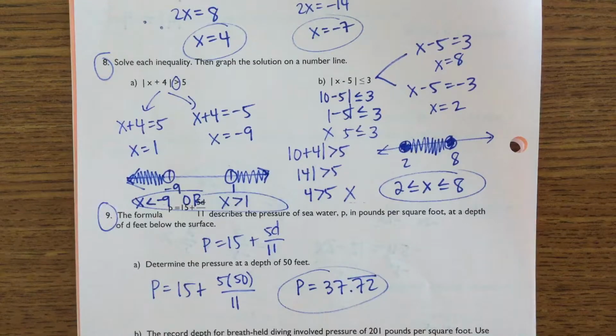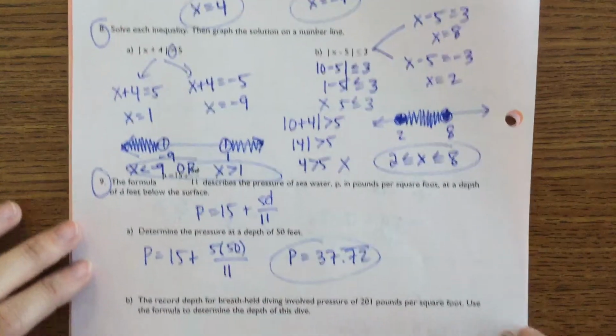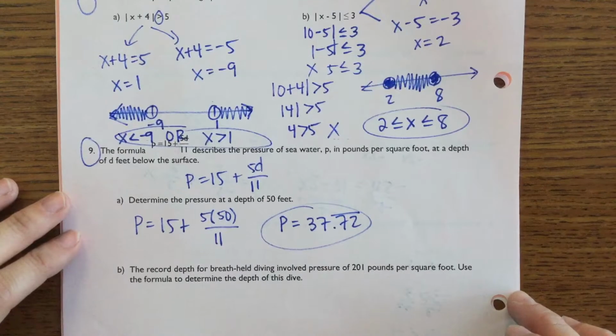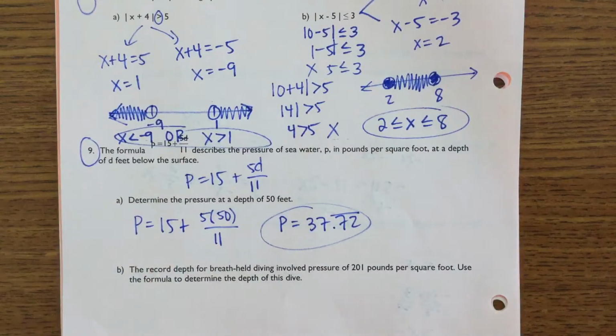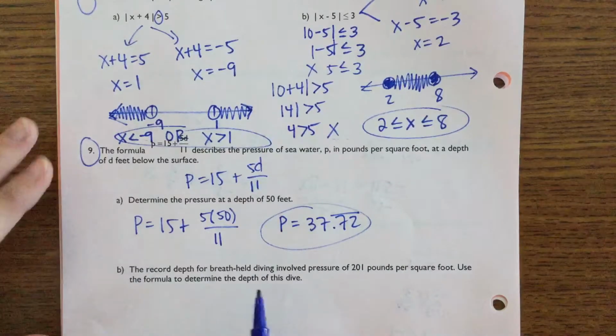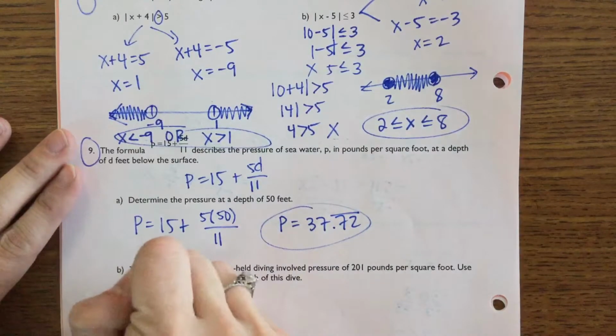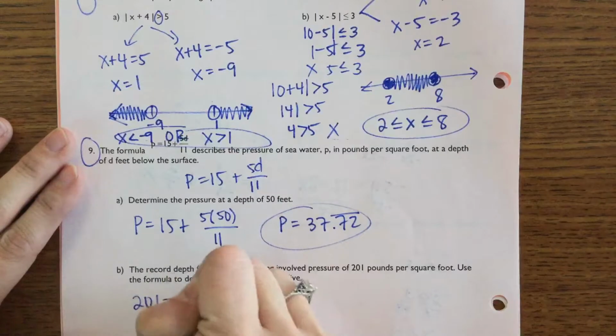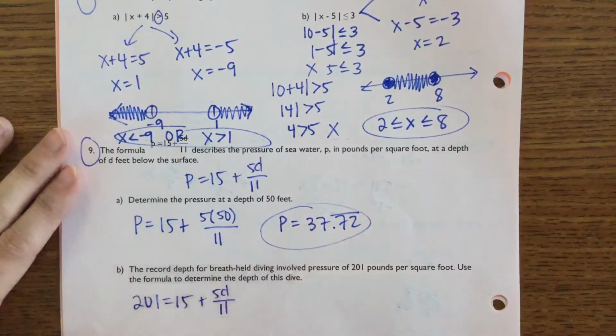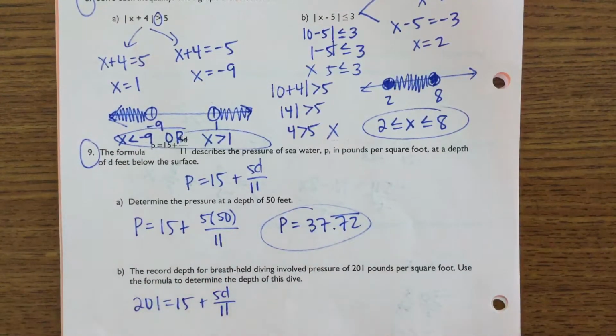The next question is more difficult, I think, part B. Don't you just plug into a formula? You do. The record depth involved a pressure of 201 pounds per square foot. Use the formula to determine the depth. So this time we have P. What a lot of you like to do is write this formula and then guess and check. I'm not going to accept that. So we're going to go through and solve this.